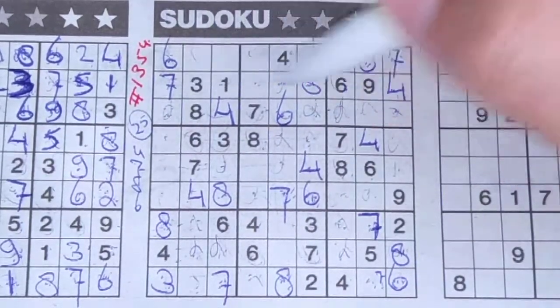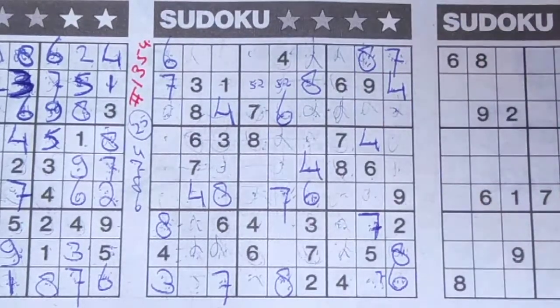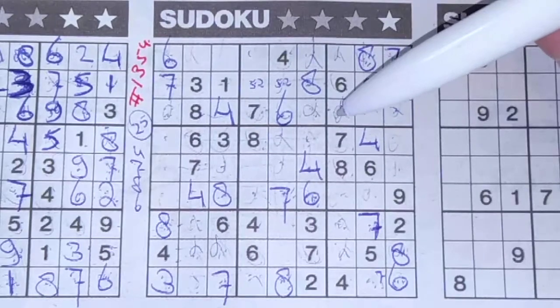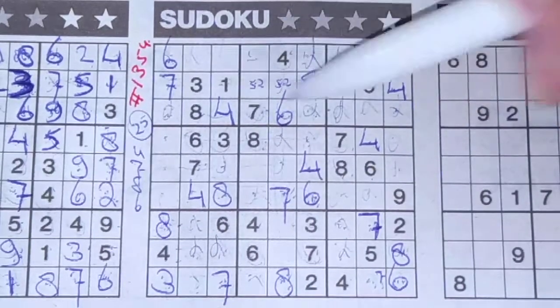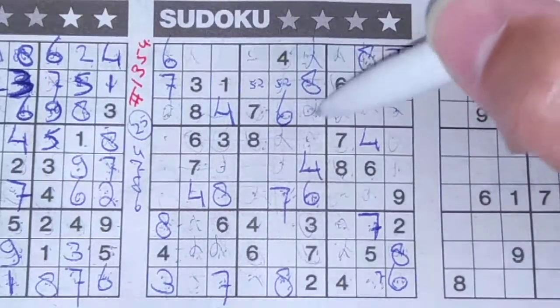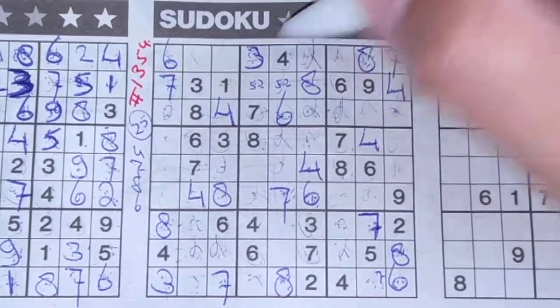These 2 numbers should be the 5 and the 2. One of the missing numbers in this big square is a 3. We see here 3. No 3 in these 2 boxes. 1 box left for the 3, so it should be there.